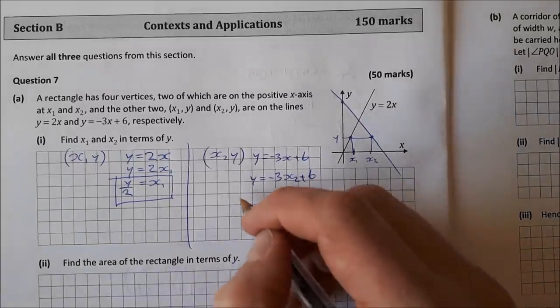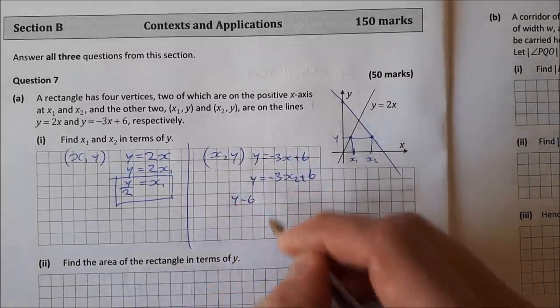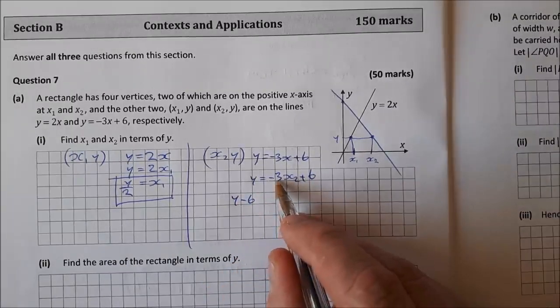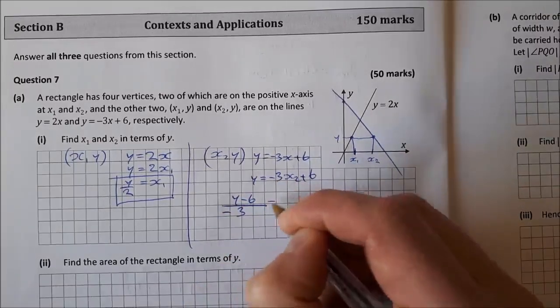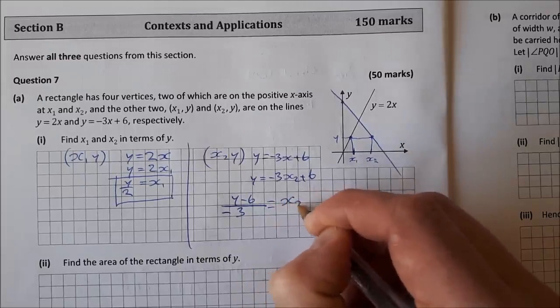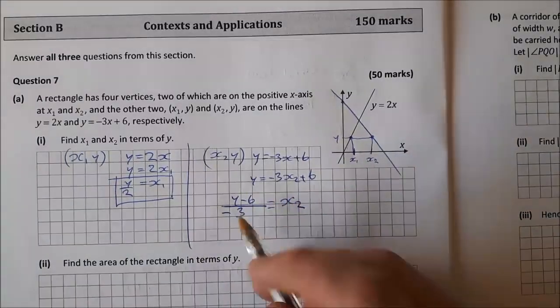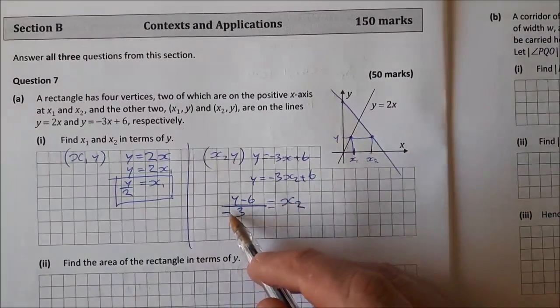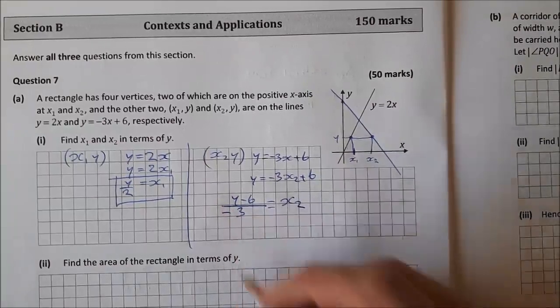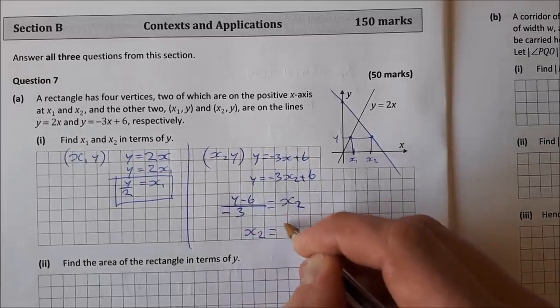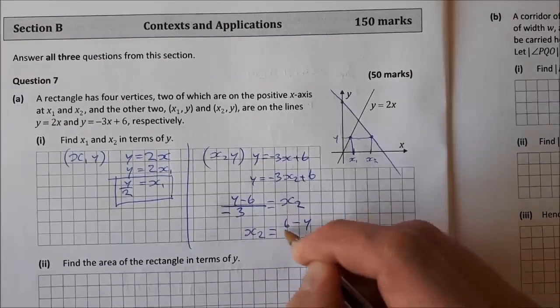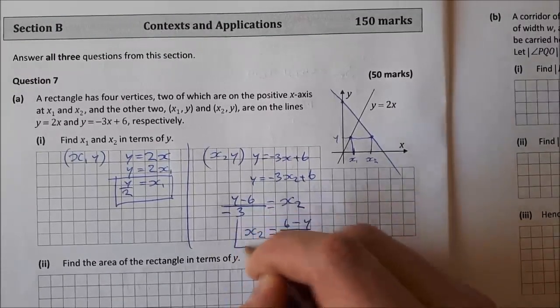So take 6 from both sides, y minus 6, and then divide both sides by minus 3. That'll give me x2 on its own. I can just then take the negative sign up to the top line to get x2 is equal to 6 minus y over 3.